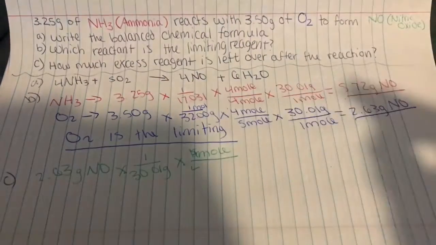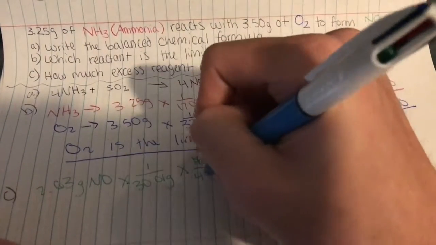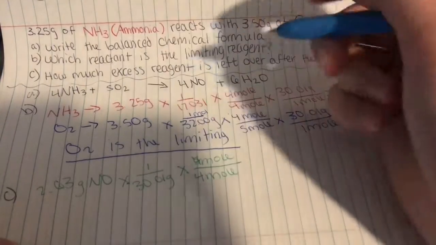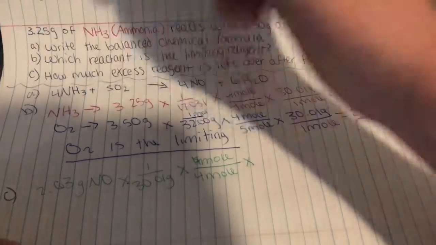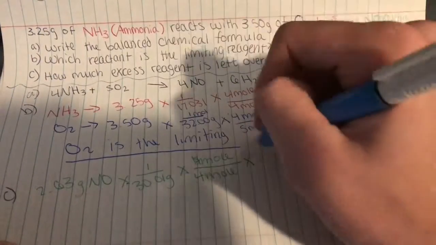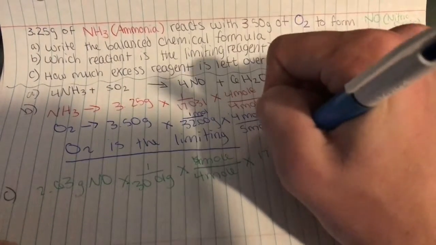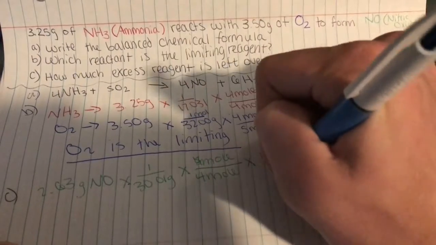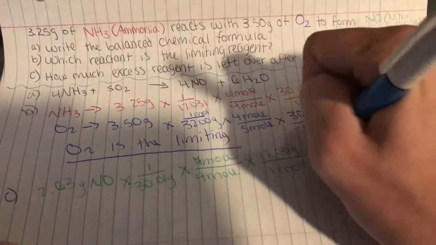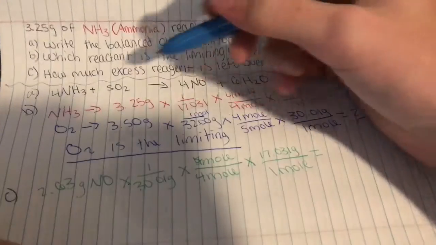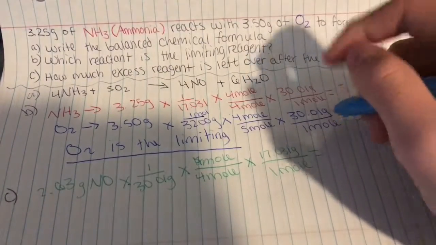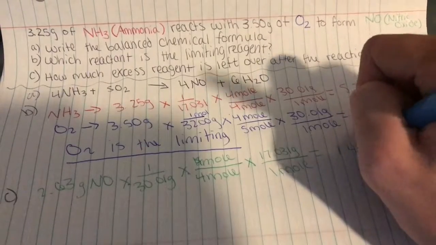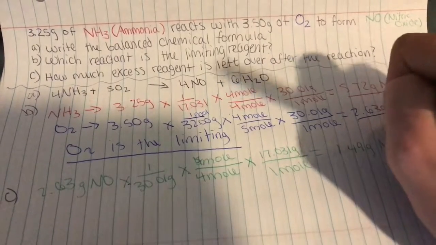So we do 4 moles over 4 moles, because 4 to 4. And then we'll end with the molecular mass of ammonia. So that is 17.031 grams over 1 mole. So this is basically this equation worked backwards. So then when you solve that, it gives you 1.49 grams of ammonia.